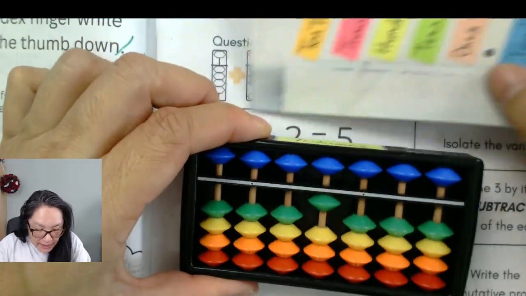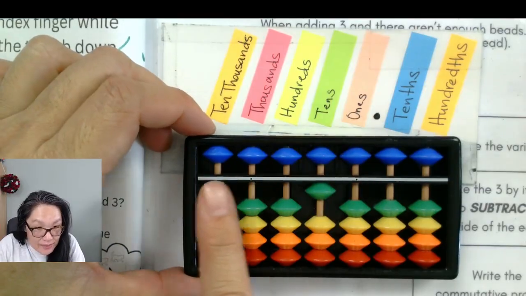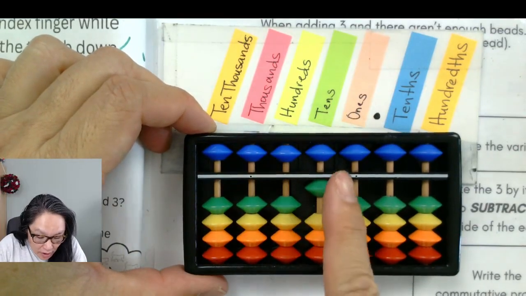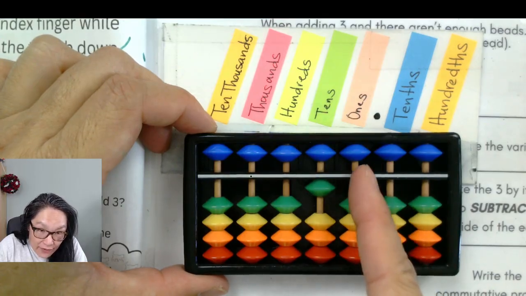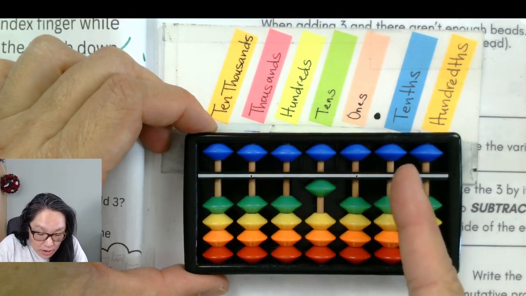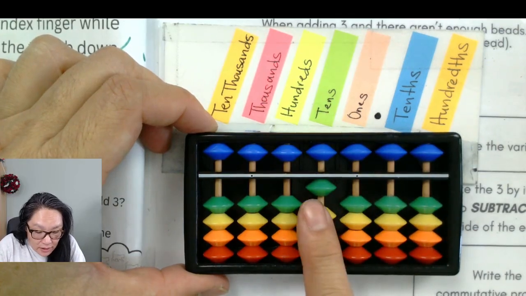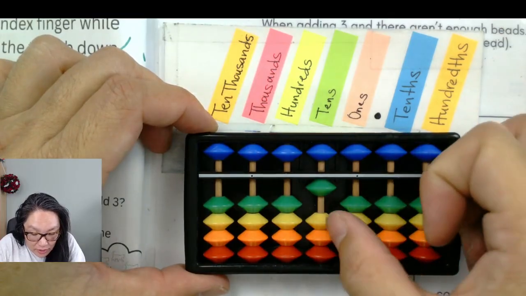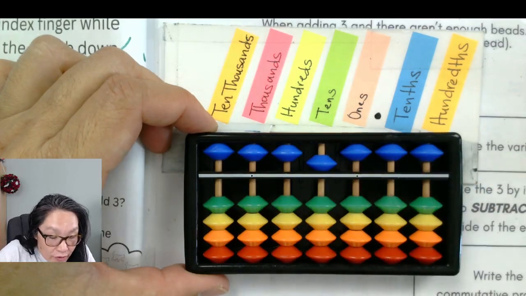How do I know? Because I have my place values. I have my ones, my tens, my hundreds, my thousands, my 10,000. When I look, my decimal sits between the ones and the tenths. This is my decimal, then these two are my tenths and my hundredths. So now we have 10. This is 10, and we can count by tens now: 10, 20, 30, 40, 50. The top bead will always be 5 no matter what.